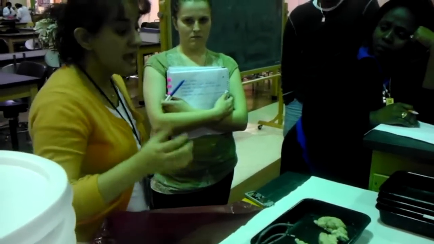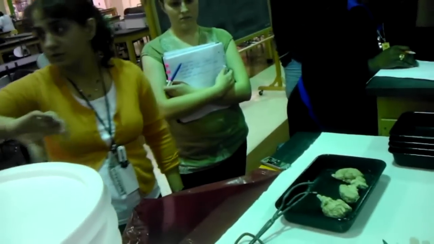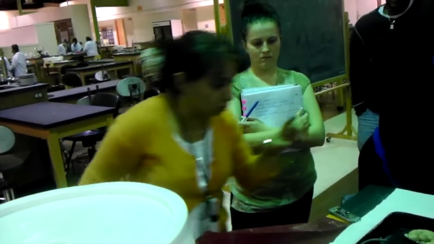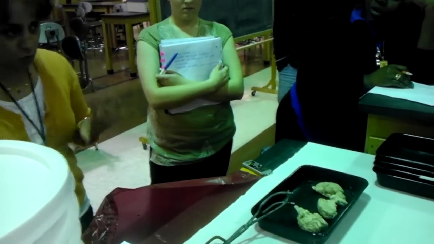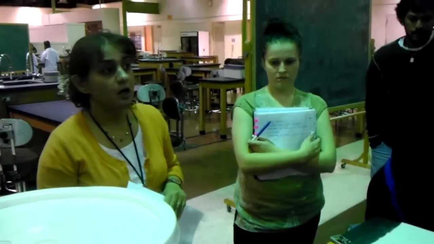In the test you cannot move it because you need the gloves to touch it. So in the test you are not going to move it. You have to distinguish what this part is, what this part is, just by looking at it. So make sure that tonight you will learn it because this is the last chance that you have to learn about the sheep brain dissection.